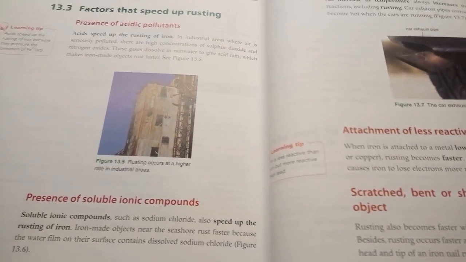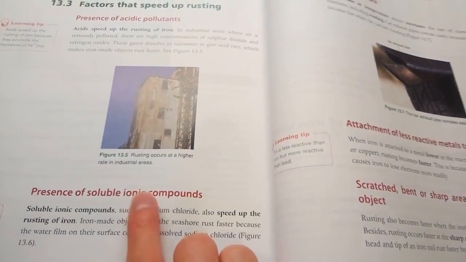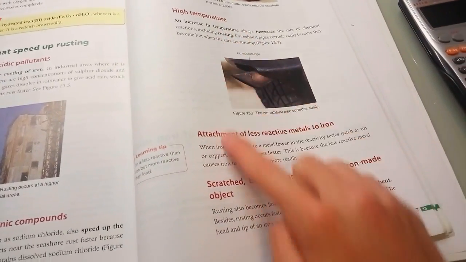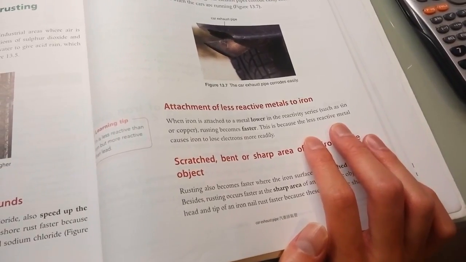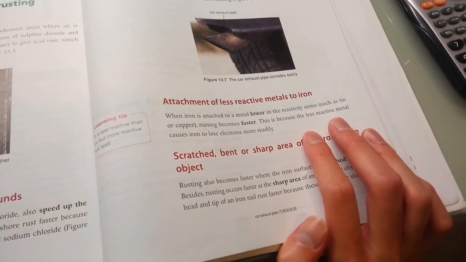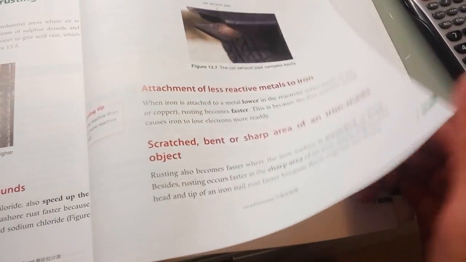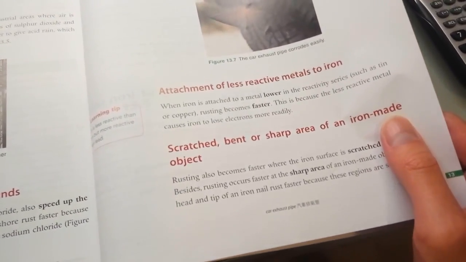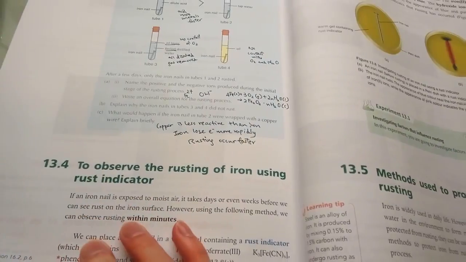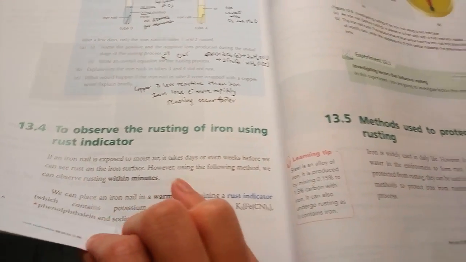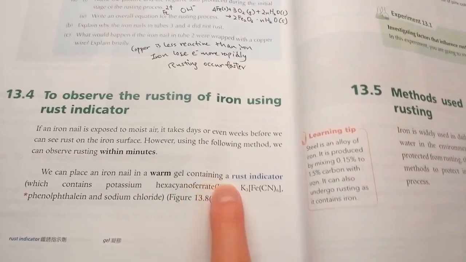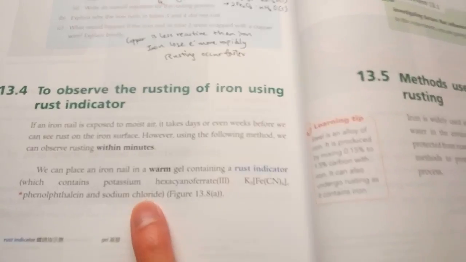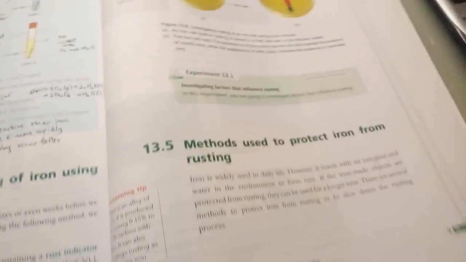And then we have factors that speed up rusting: acidic pollutants, soluble ionic compounds, high temperature, attachment of less reactive metals to iron. So that is potassium, sodium, calcium, magnesium, aluminum, zinc. Yeah. Scratched, bent, or sharp areas of an iron-made object. And then there's this indicator thing, which is a bit confusing: potassium hexacyanoferrate, phenolphthalein, and sodium chloride. That's a mouthful.